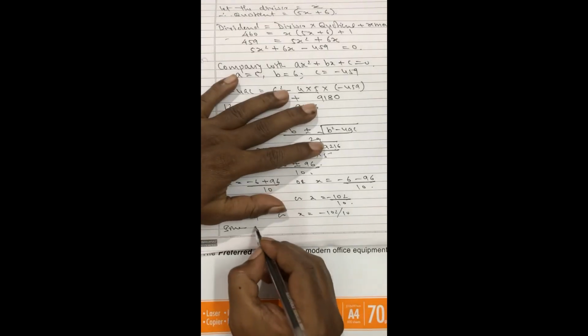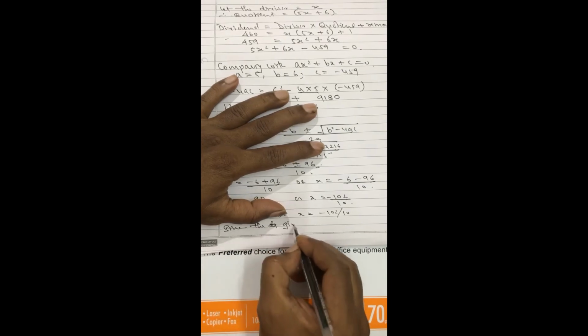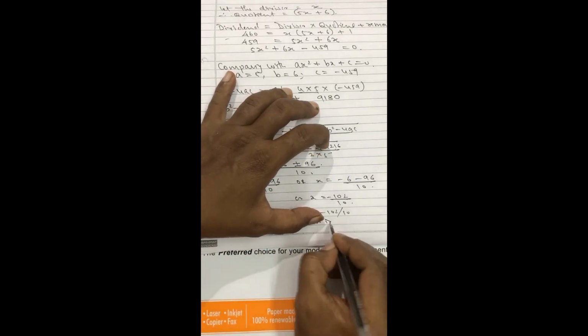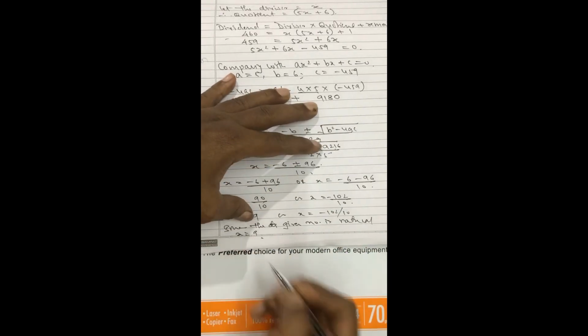Since it is given that it is a natural number, since the given number is natural, x is equal to 9.